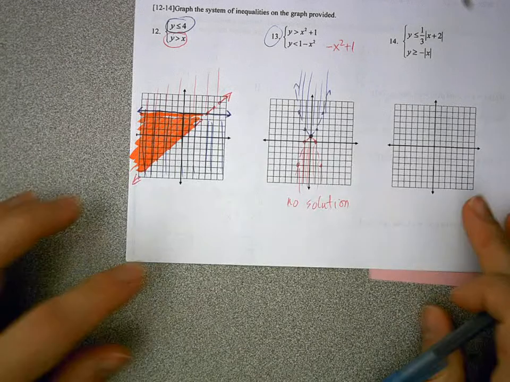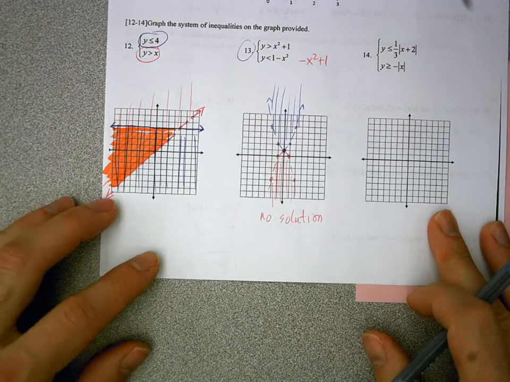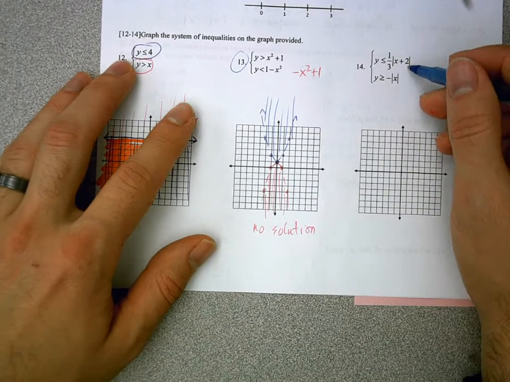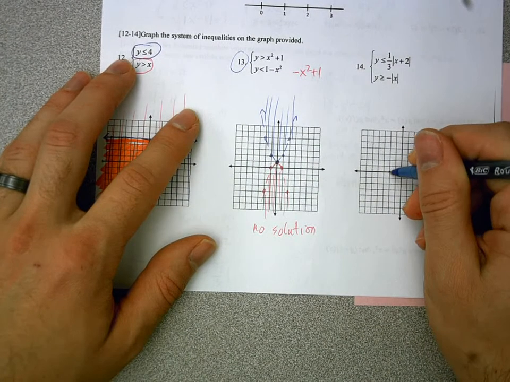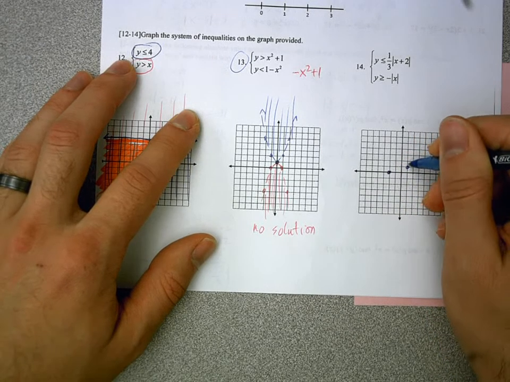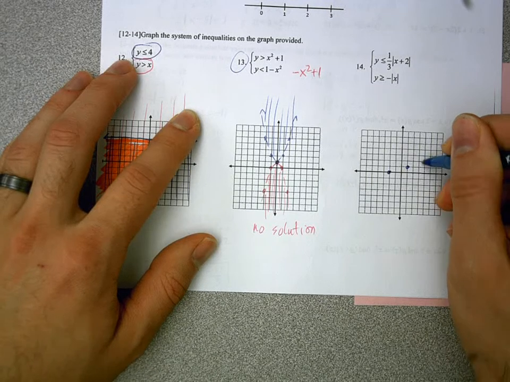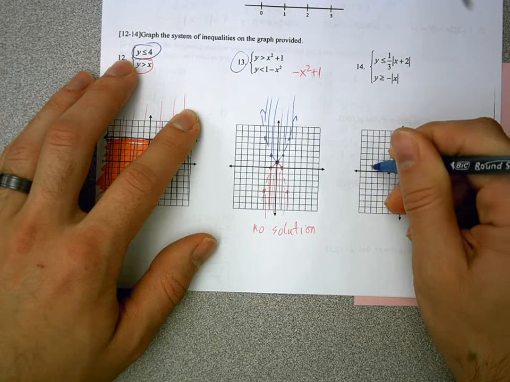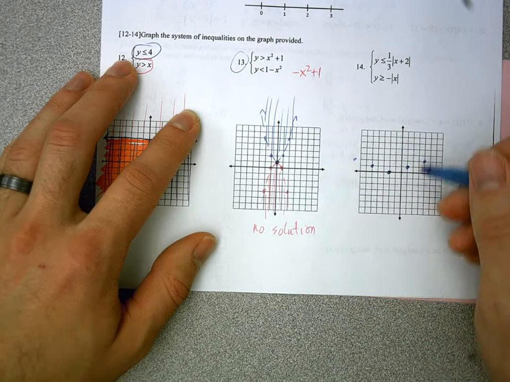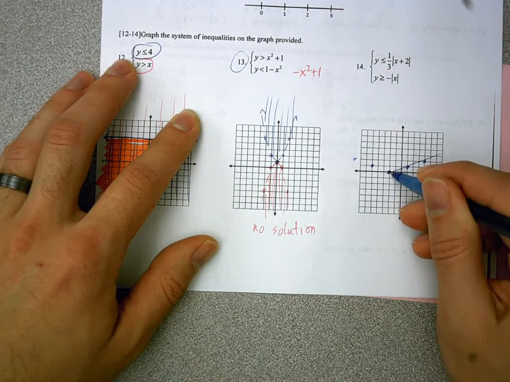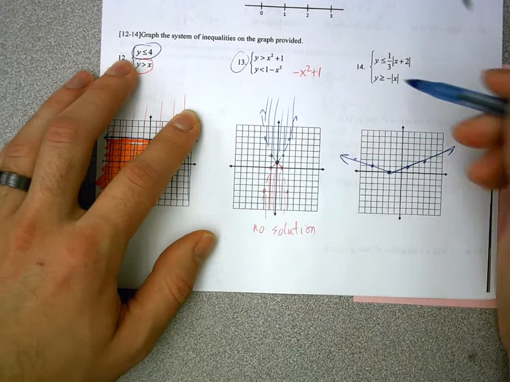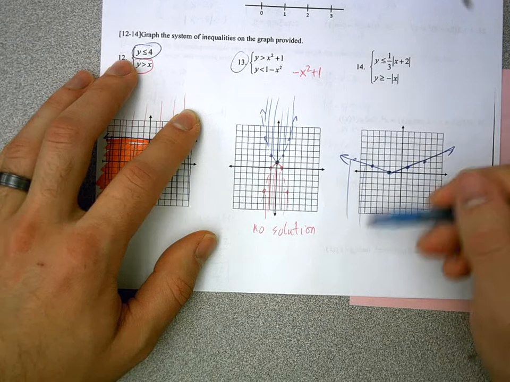For number 14, we've got y is less than or equal to 1/3 x plus 2. So I'm looking at a vertex of negative 2, 0. Going up 1 over 1, 2, 3. Up 1 over 1, 2, 3. Up 1 back, 1, 2, 3. Solid line, it's got the or equal to. And y is less than, so I'm shading below.